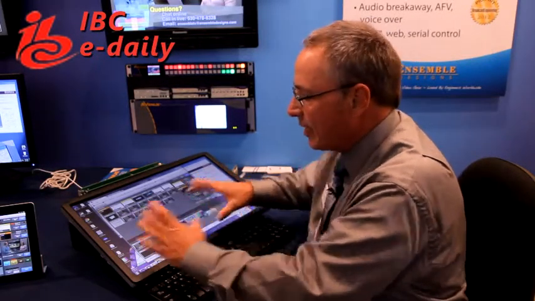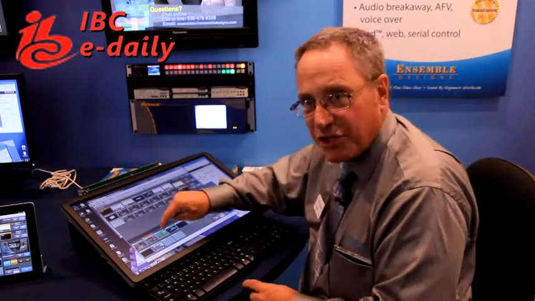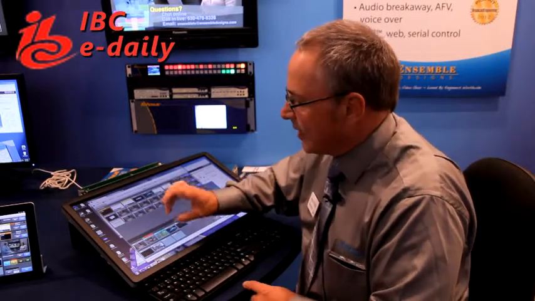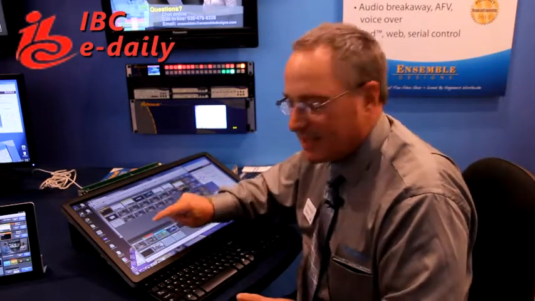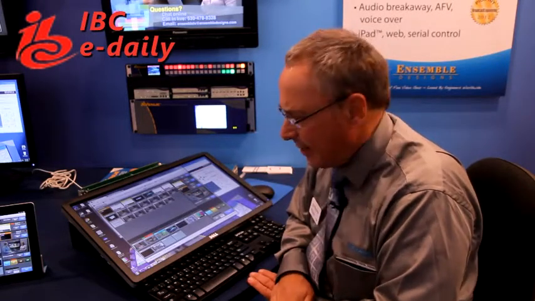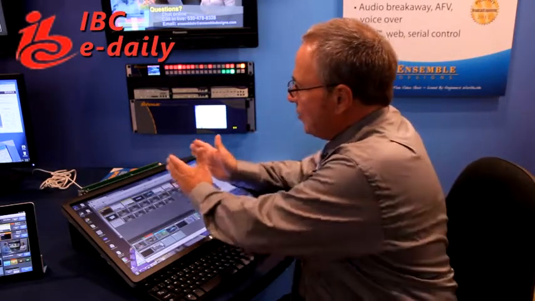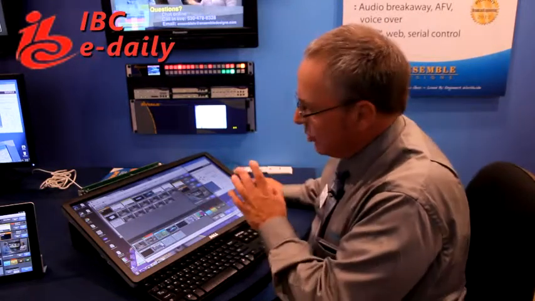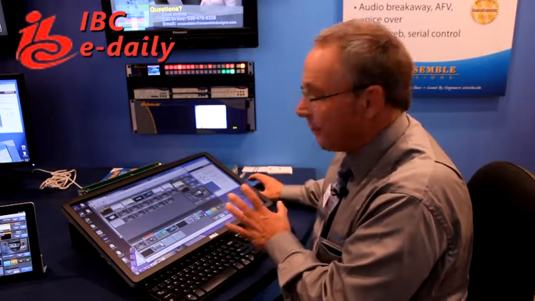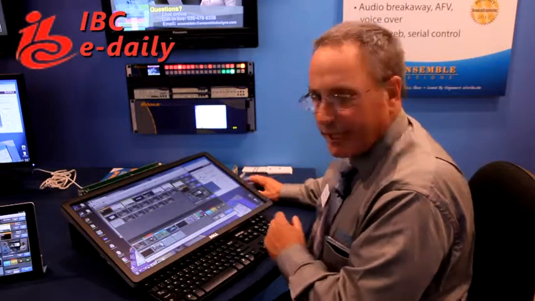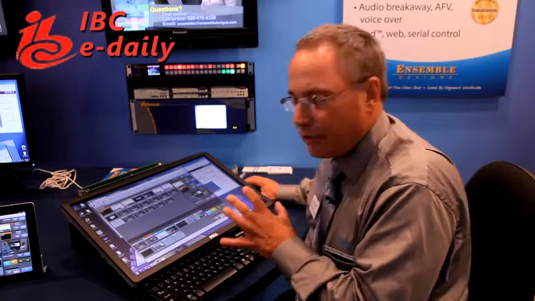What are we transitioning? These are the sources, and you'll notice that each of these has a thumbnail that's updating on a regular basis, so we can actually see the source before we take it to air. The transition menus above this deal with just the background and preview bus, or each individual keyer, and each has its own cut and mix controls.